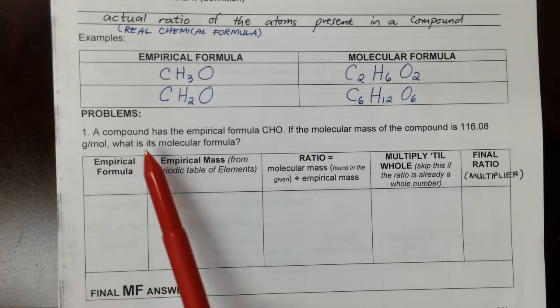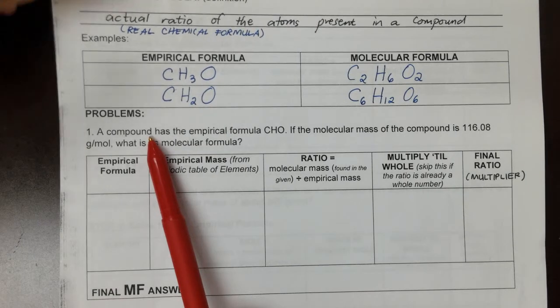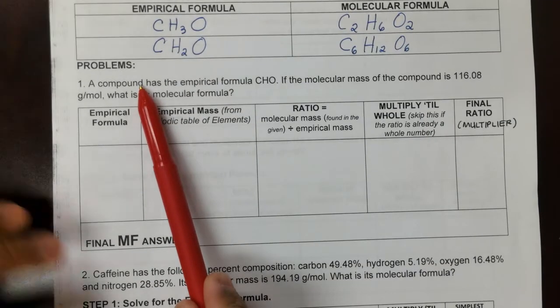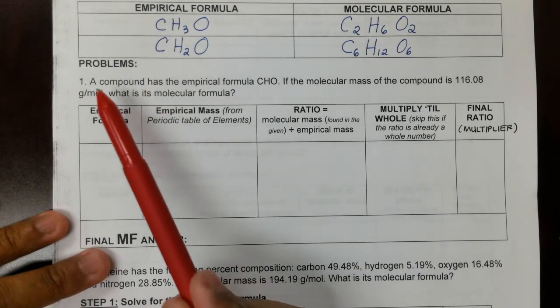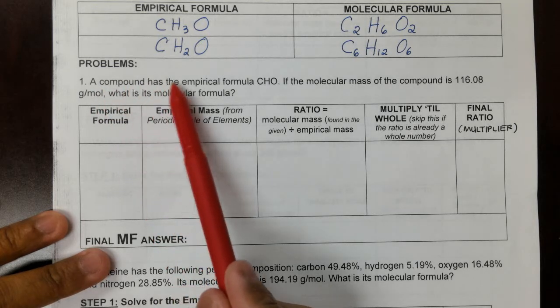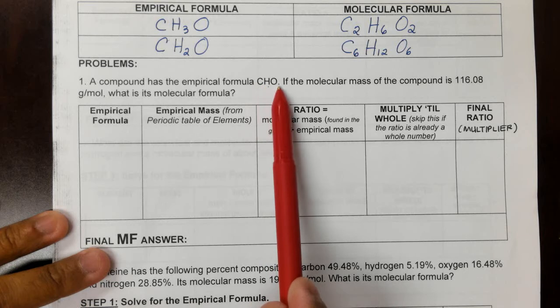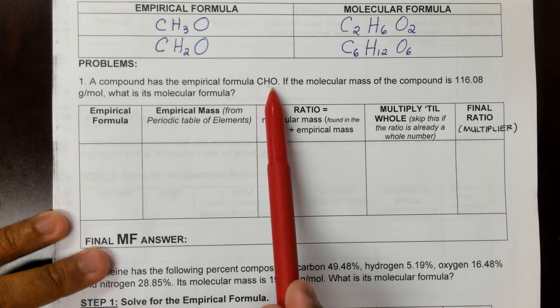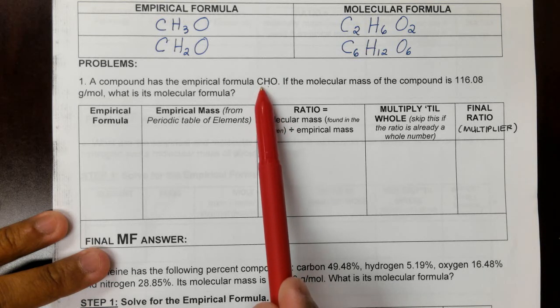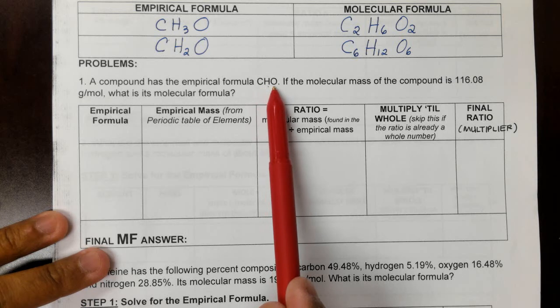So let's go over the first problem for this lesson. Let's read the problem all together. A compound has the empirical formula CHO. So CHO are all capital letters. That means it is composed of carbon, hydrogen, and oxygen, all of which don't have a subscript.